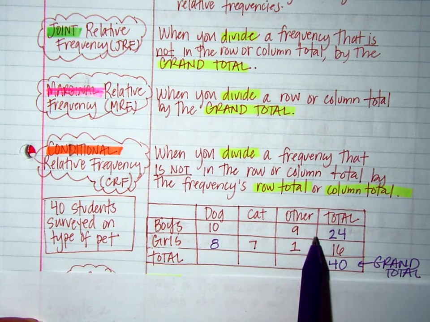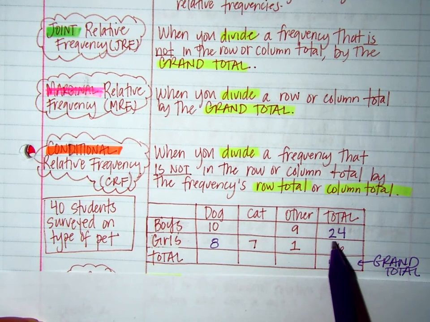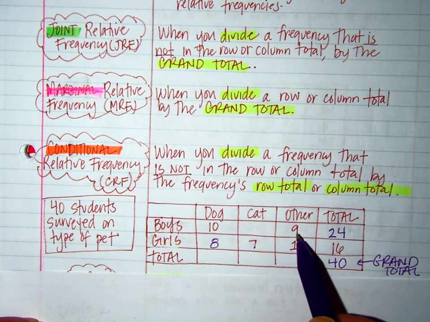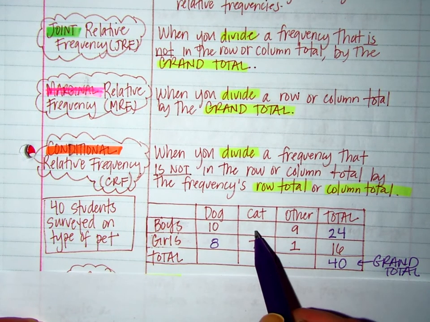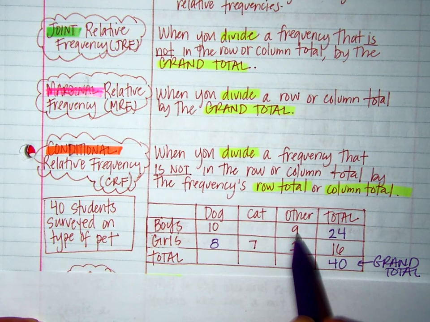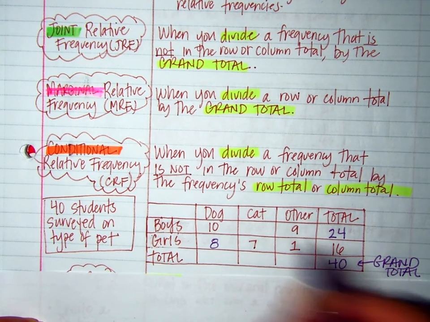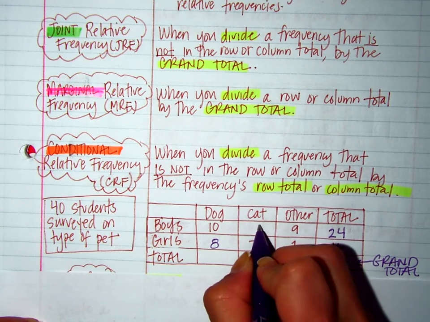Now, I know that we have 24 boys. So I have 10 boys that have dogs, 9 that have other types of pets, but I don't know how many boys have cats. So I just add 10 plus 9, which gives us 19. Now I need to find out how much more to get to 24. That would give us a 5.